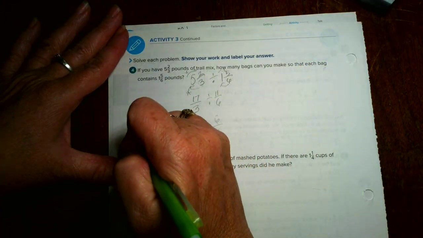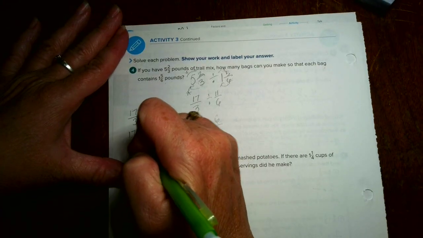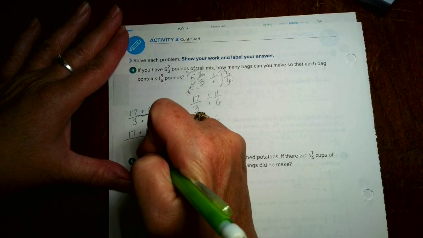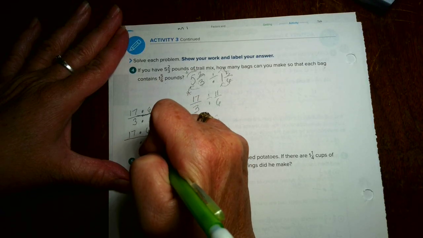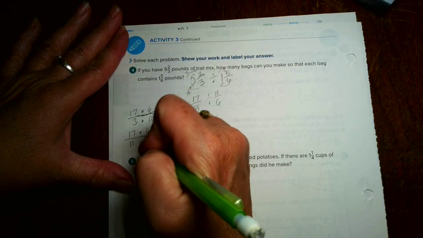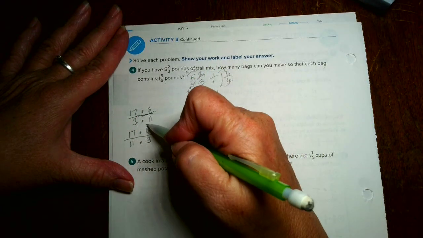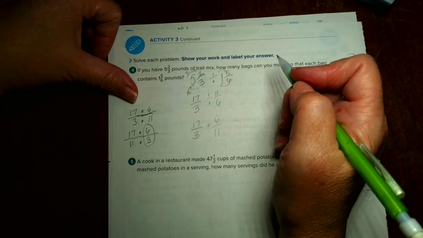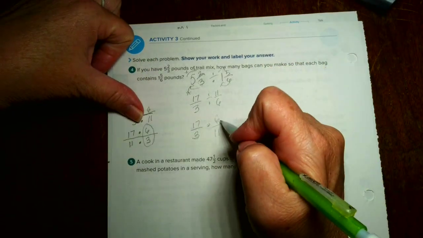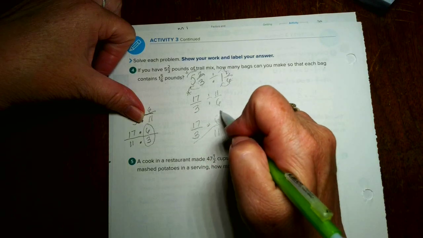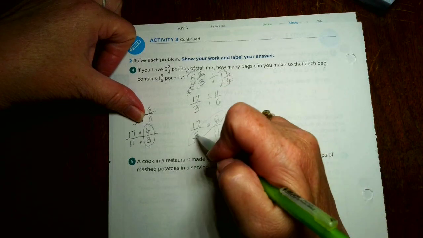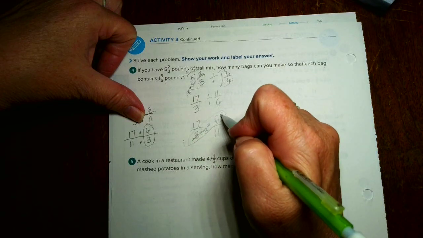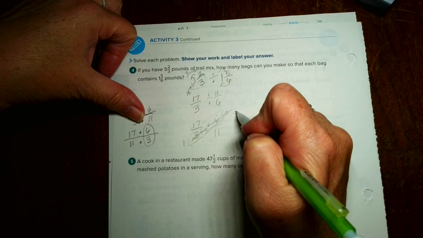And then because multiplication has the commutative property, we could keep this here, and we could move the 3 and the 11. So 3 times 11 is the same as 11 times 3. And then right here I see 6/3. And 6 divided by 3 is 2. So when we look at it this way, if we're looking at this diagonal, 3 divided by 3 gives us 1, and 6 divided by 3 is 2.